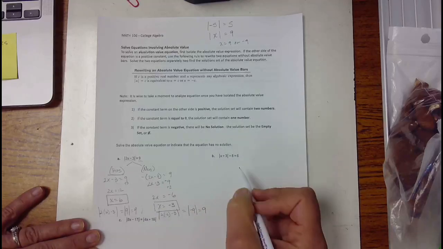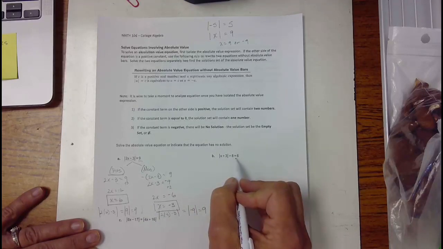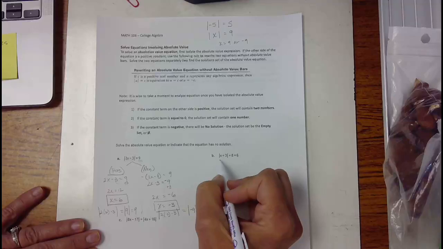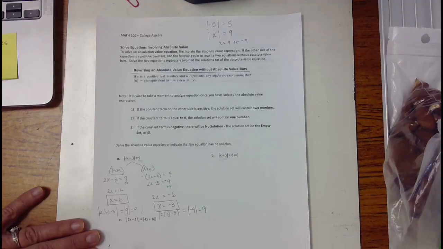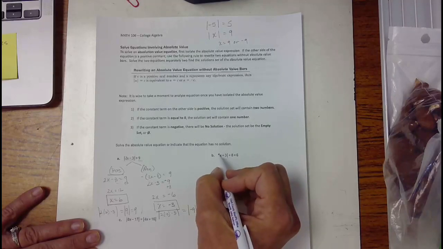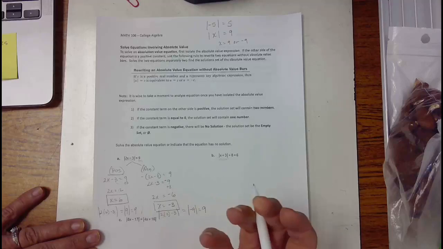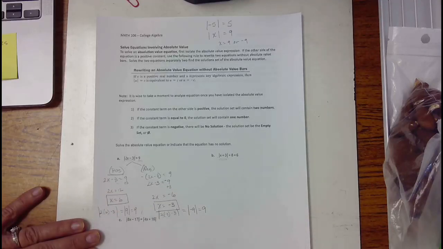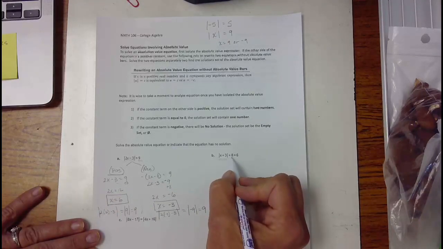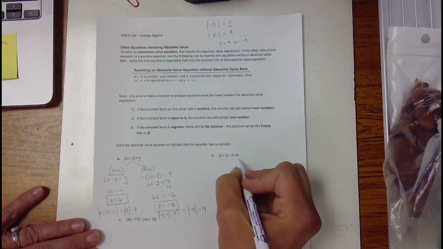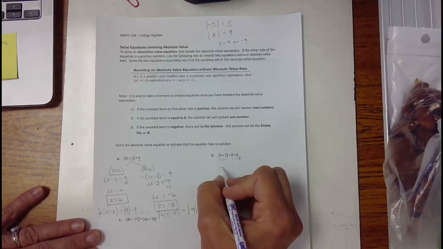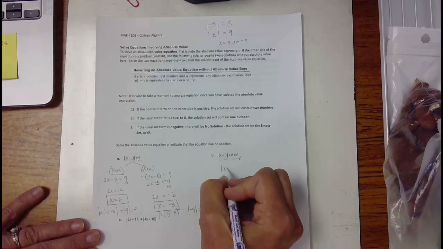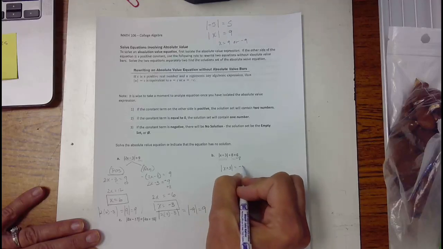Now look at the second equation. When I have this scenario, what I want to do first is isolate my absolute value. And keep in mind, if I have a number out in front, I would still want to divide it, and I want to get just the absolute value all by itself. But I'm going to start off by moving my 8 to the other side, so I'm going to subtract 8. So I have the absolute value of x plus 3 is equal to a negative 2.